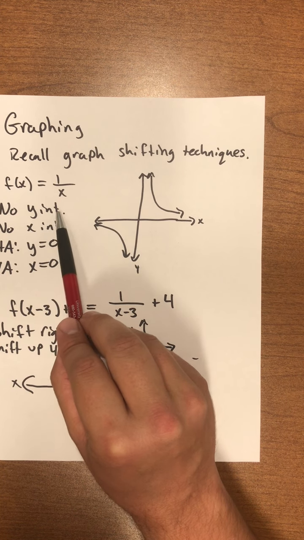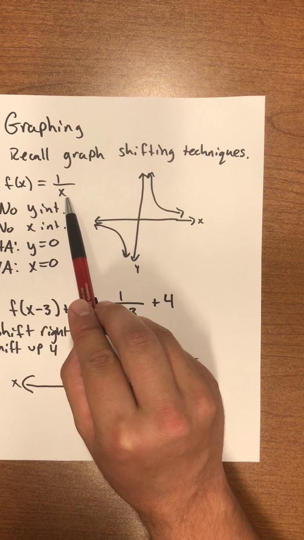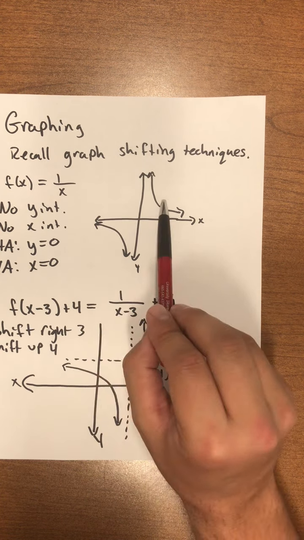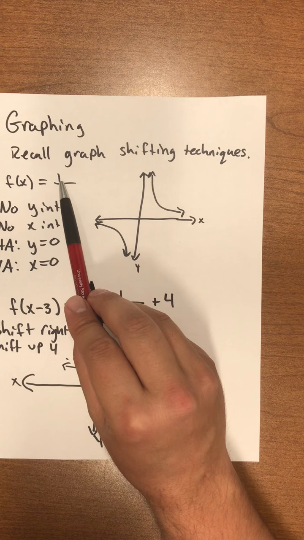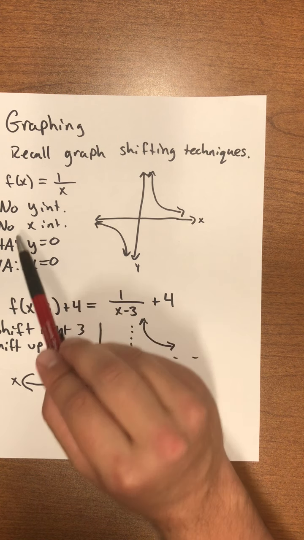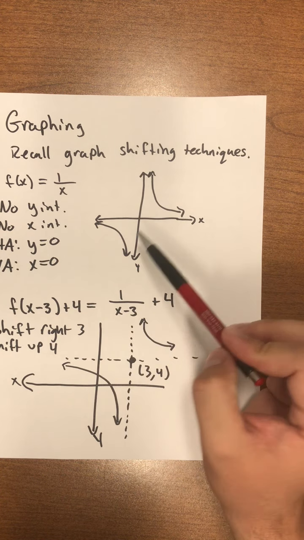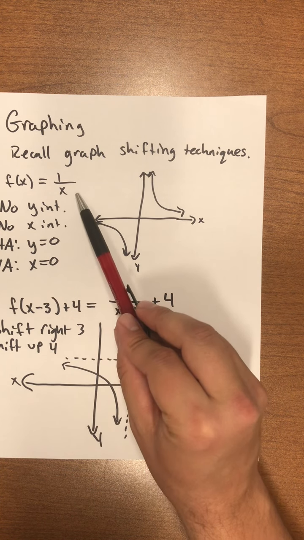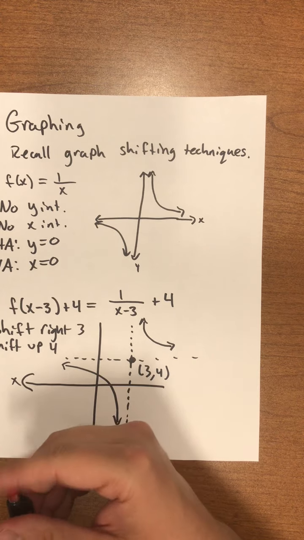It doesn't have a y-intercept because 0 is not in the domain, so you can't calculate f of 0. So there's no y-intercept. There's no x-intercept because the numerator can never equal 0. So this particular function does not have any intercepts. It does have an HA at y equals 0, and that comes from the property earlier about horizontal asymptotes.